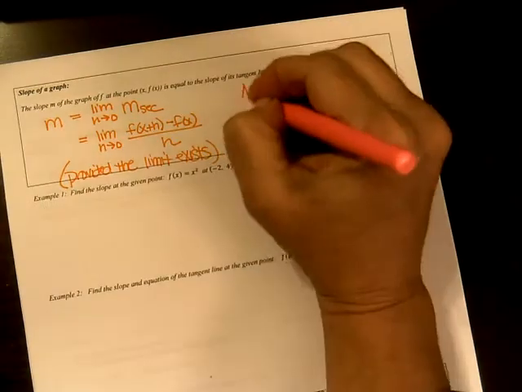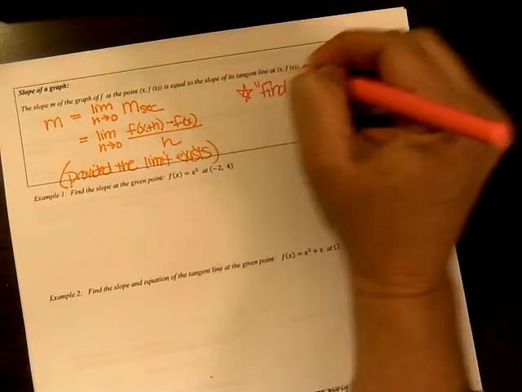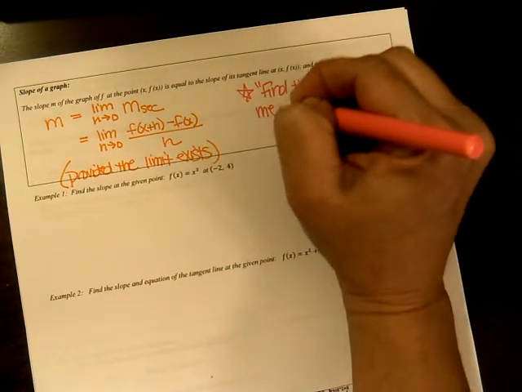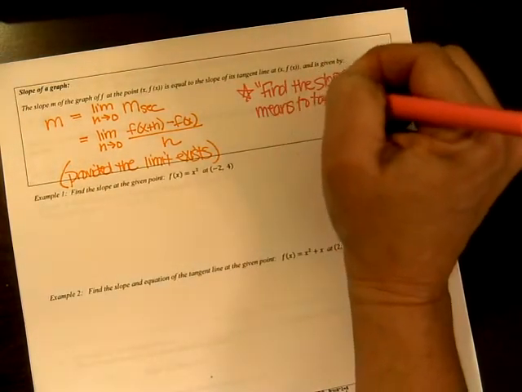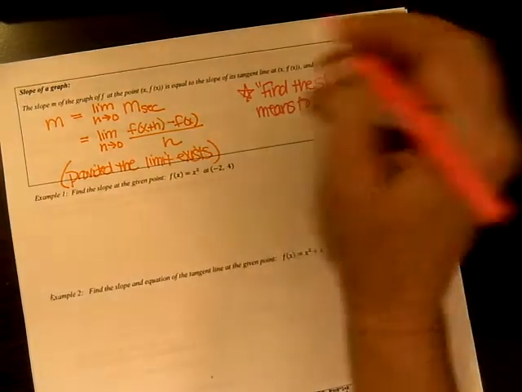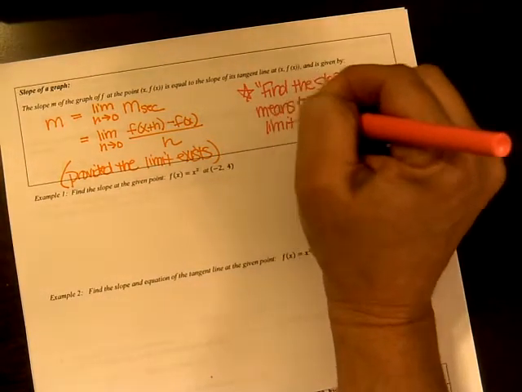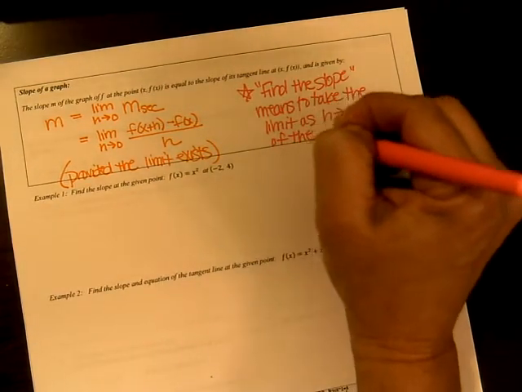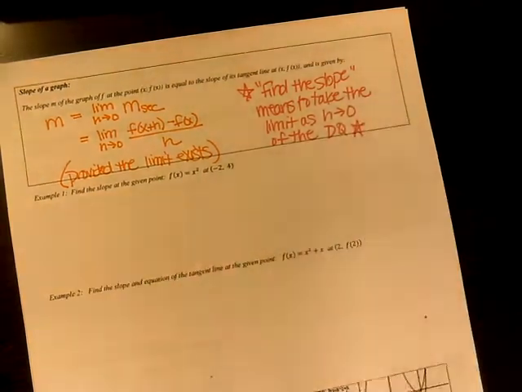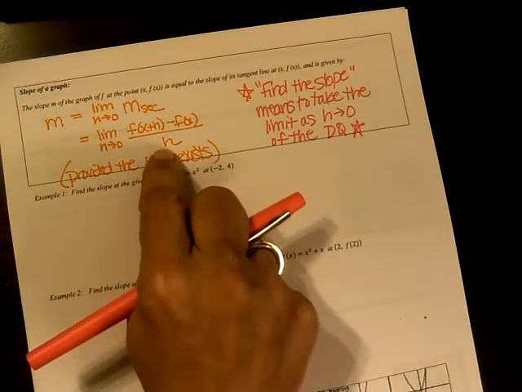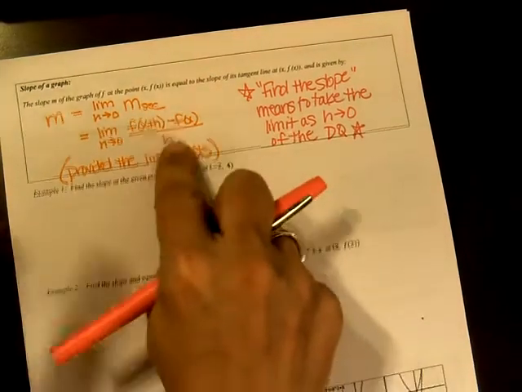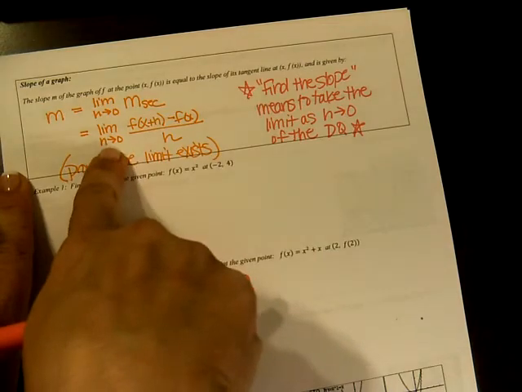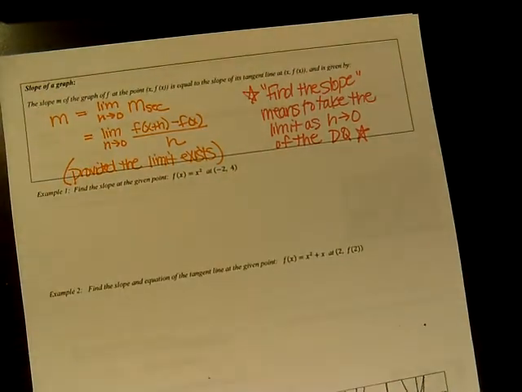So again, when a problem says to find the slope, it basically means to take the limit as h goes to 0 of that difference quotient. Okay, and again, this is the difference quotient. The difference quotient is the slope of the secant line, and the slope of the tangent line is what happens when we take the limit as h goes to 0.